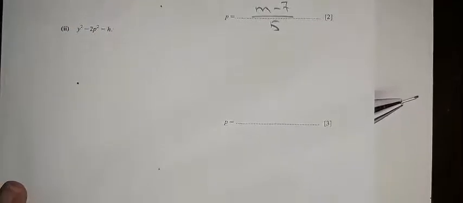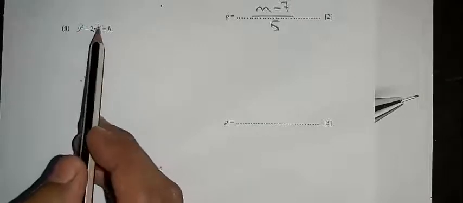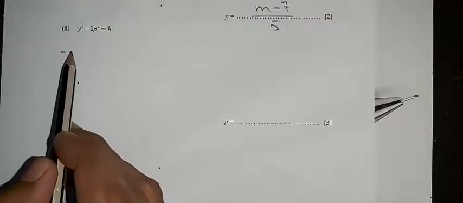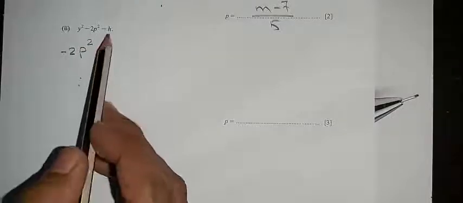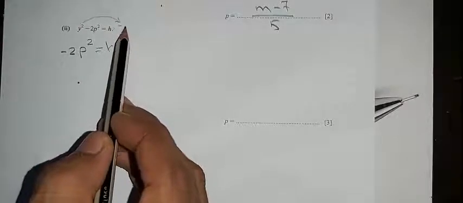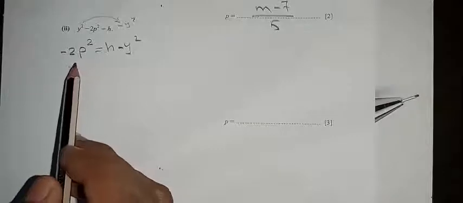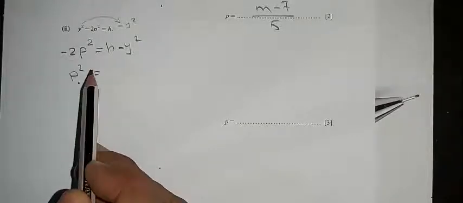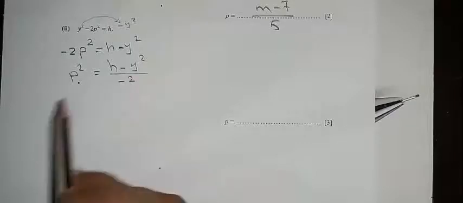And part 2 also needs us to make P the subject. Y squared minus 2p squared equals h. We can keep this minus 2p squared on the left hand side, minus 2p squared equals this h here, and take this y squared to the other side by negative value. So h minus y squared, divide by minus 2, so p squared equals h minus y squared over minus 2.